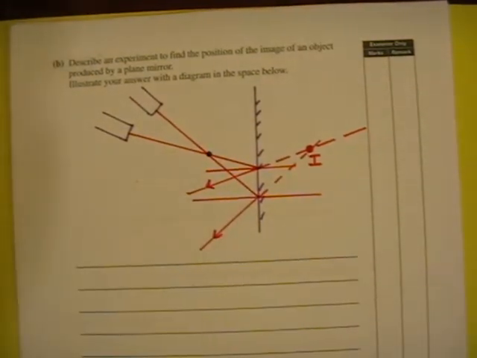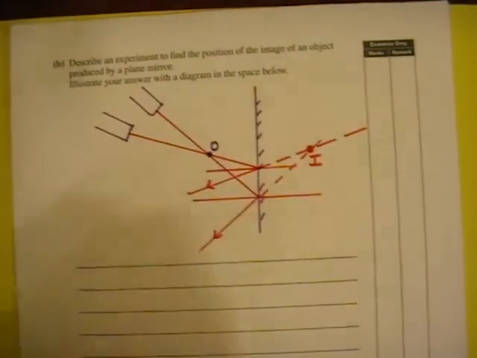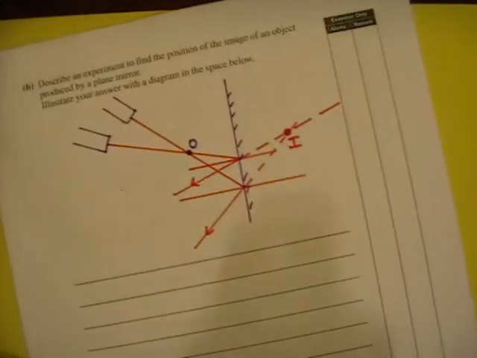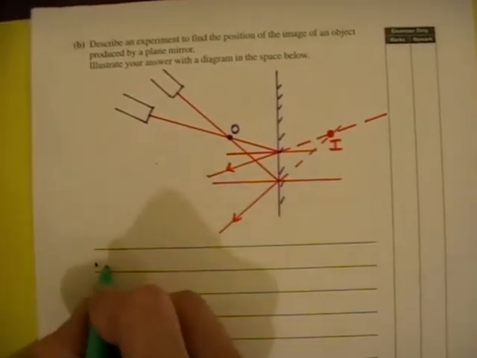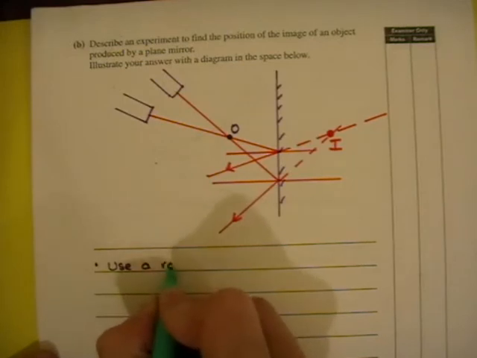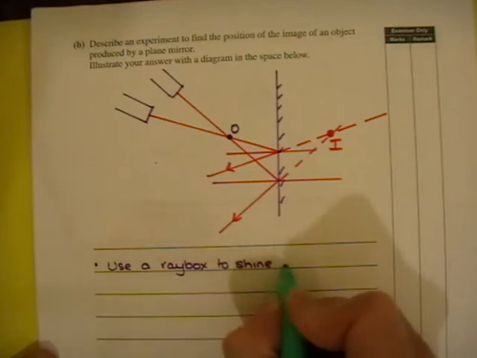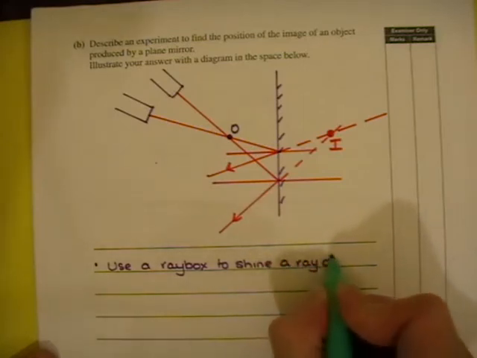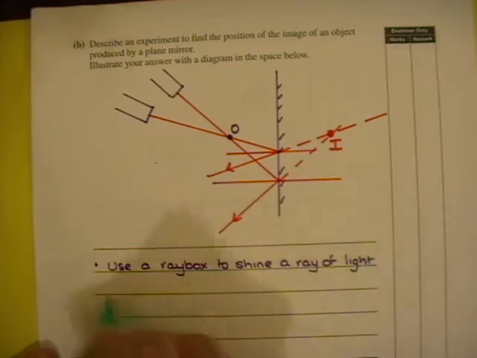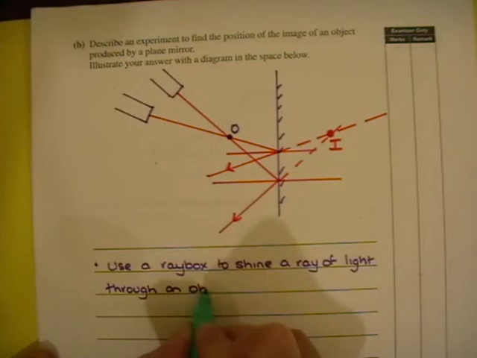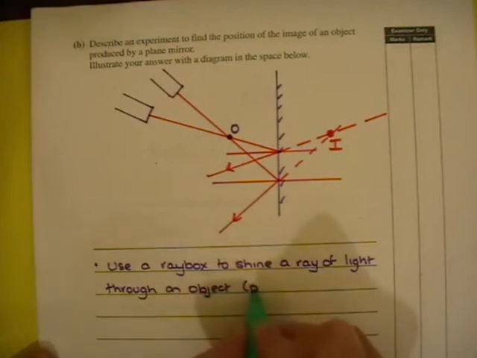So then you have to explain how you got that. So this is your object here. All right. So to explain that, the first point I would say there is that you would use a ray box to shine a ray of light through an object. And generally you use a pin.